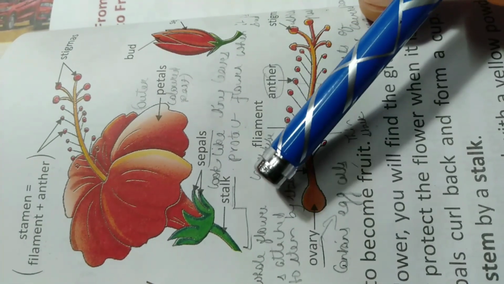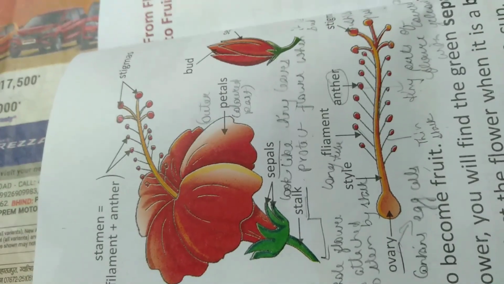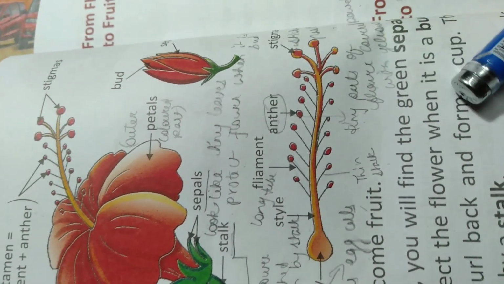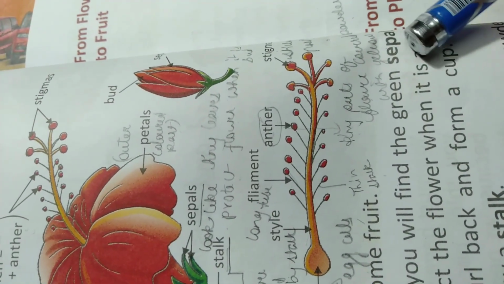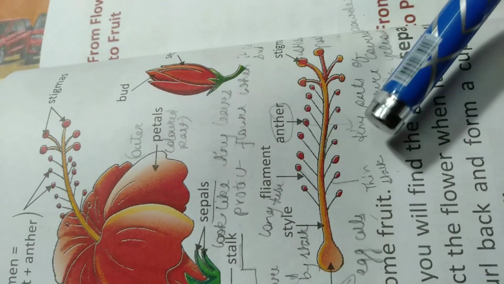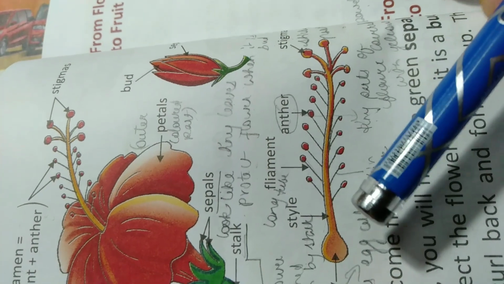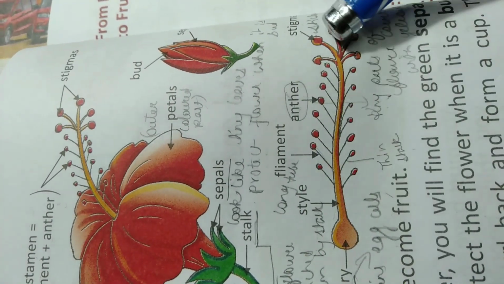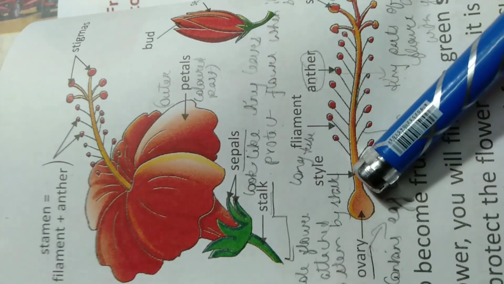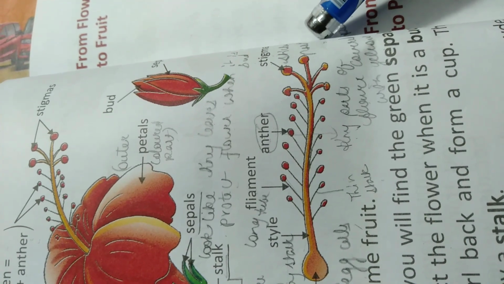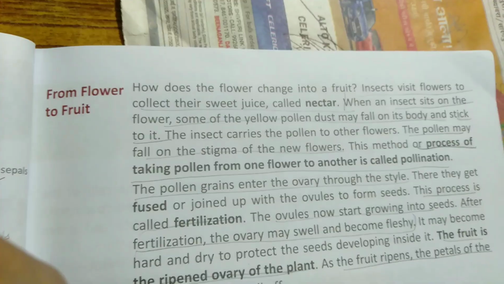Now, children, what is filament and anther? Anther is a tiny part of the flower covered with yellow powder, and filament is a thin stalk. Then there is a style. It is a long tube. Ovary contains egg cells and stigma is a sticky part.